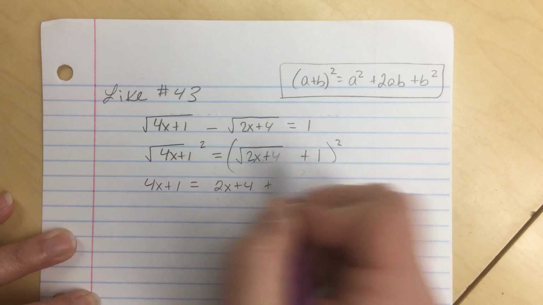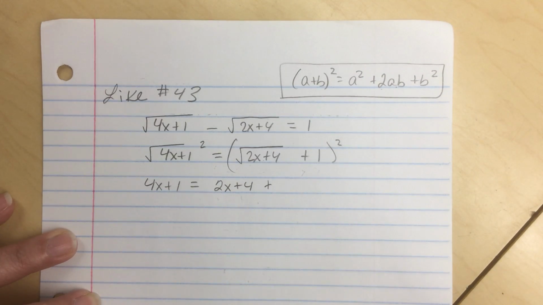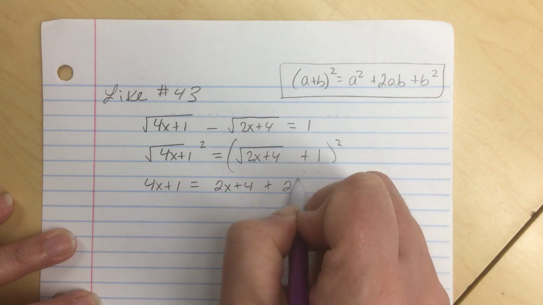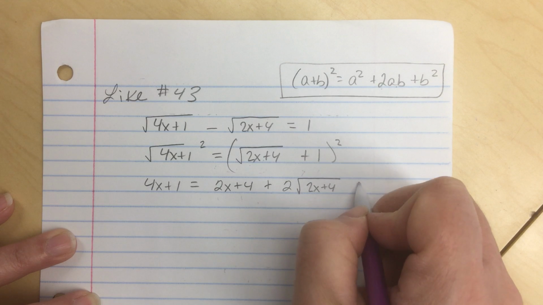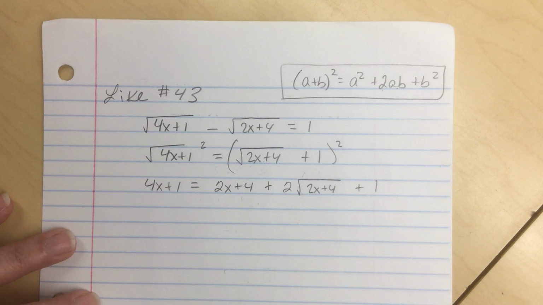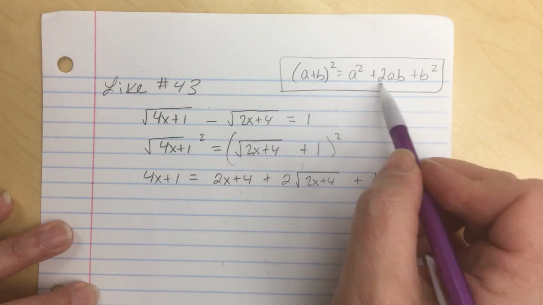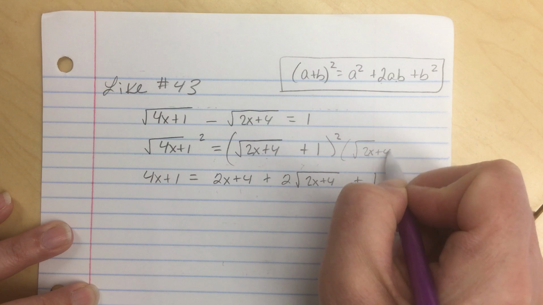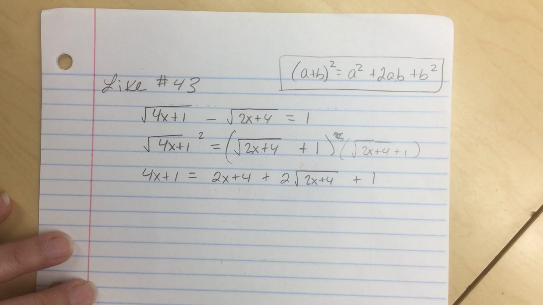1 times that times 2. 2ab is 2 times that. In our classroom, we say square double square. So we square it, then we're going to double it. So that's going to be 2 times radical 2x plus 4. And then we square the last thing, plus 1. And you would have got the same thing. I just used this pattern. You'd get the same thing if you wrote it all out and did it the long way. That would be perfectly fine.